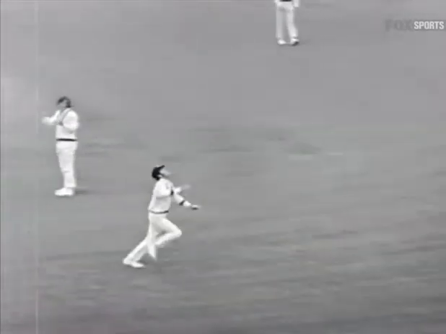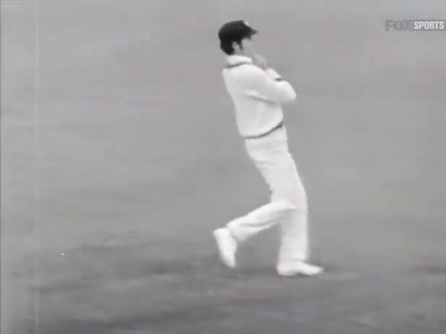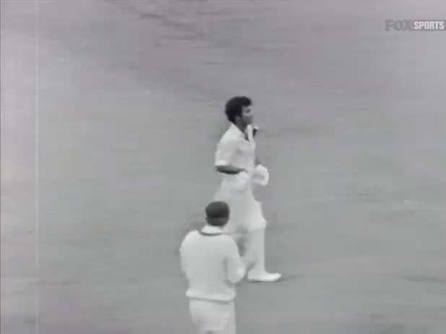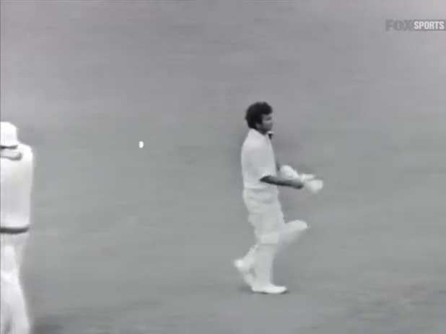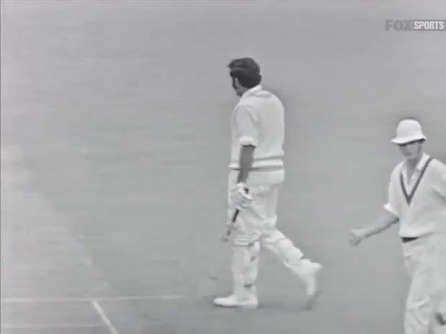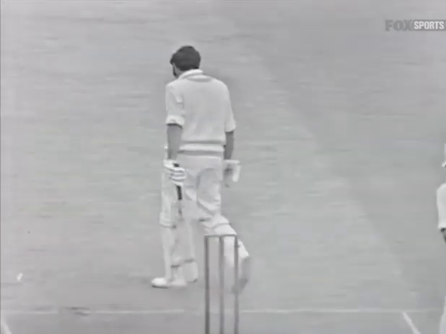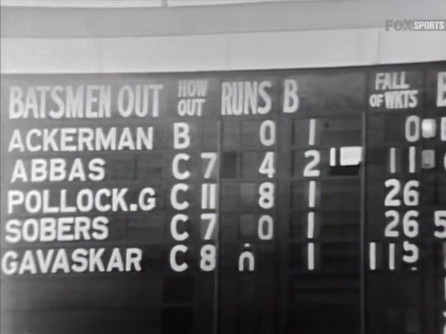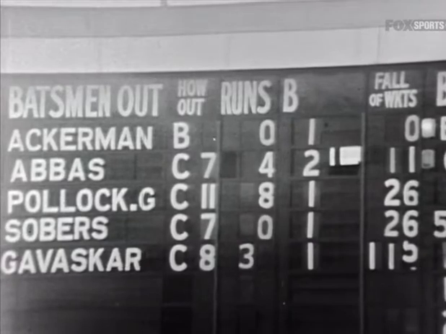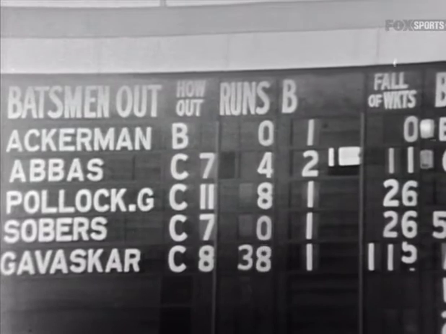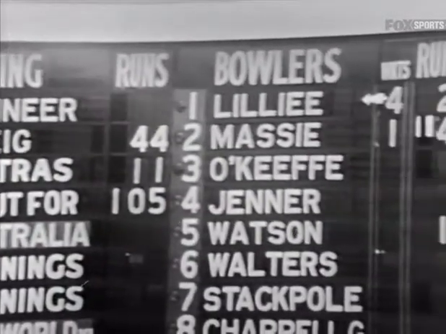Caught, yep, beautiful catch. Greg Chappell, 2 goes, he's caught it. Lillee's 4th wicket. Gavaskar caught Greg Chappell, bowled Lillee for 38. Greig not out 4, 11 extras, 5 for 105. So the story is Ackerman bowled Lillee, no score. Abbas caught Stackpole, bowled Massey 4. Graham Pollock caught Marsh, bowled Lillee 8. Sobers caught Stackpole, bowled Lillee, no score. And Gavaskar caught Greg Chappell, bowled Lillee 38. There are the 5 batsmen out, and Lillee the wonderful figures of 4 for 26.